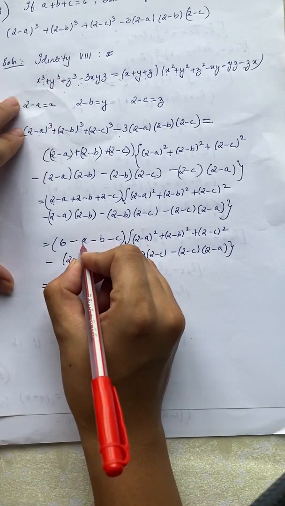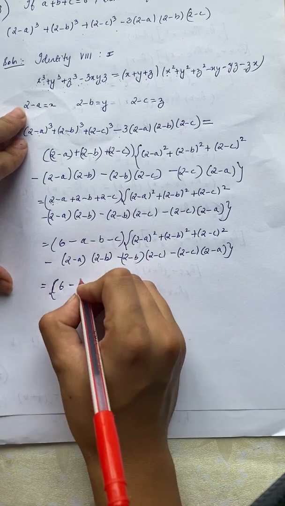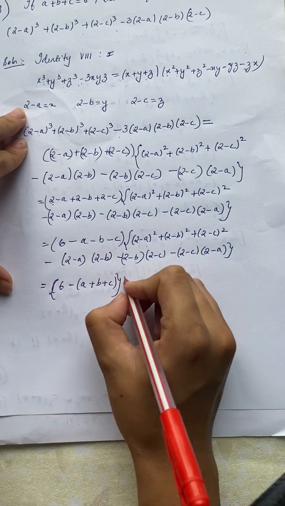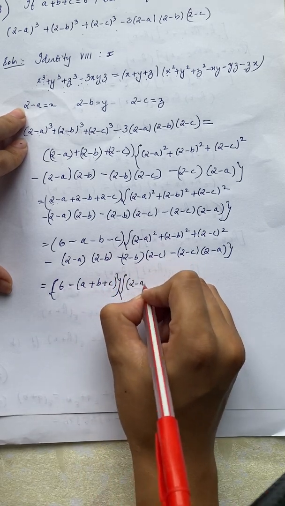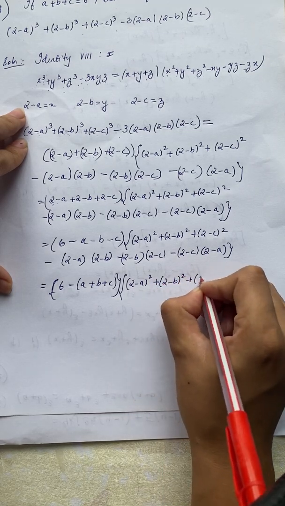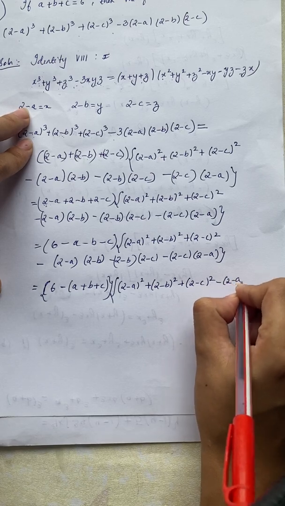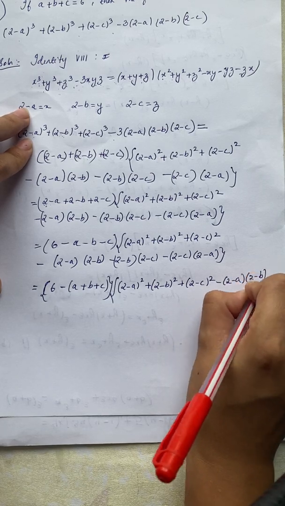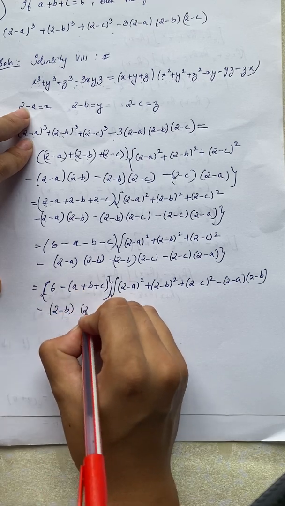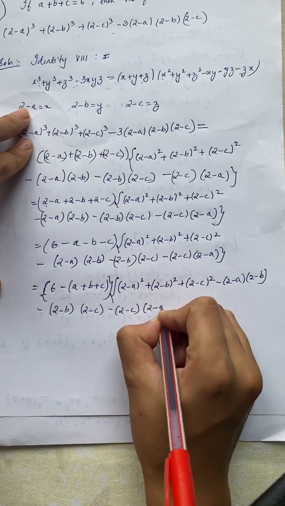I'll take minus common. Minus is common to both. So what will become if I take minus common? This will become (a plus b plus c) into (2 minus a) whole thing square plus (2 minus b) whole thing square plus (2 minus c) whole thing square minus (2 minus a)(2 minus b). All of these are the same line. Minus (2 minus b)(2 minus c), minus (2 minus c)(2 minus a).